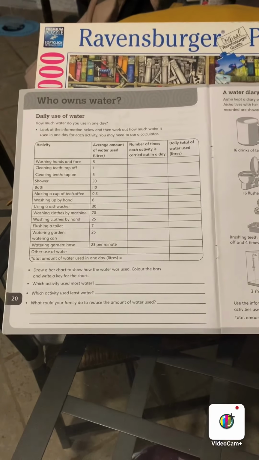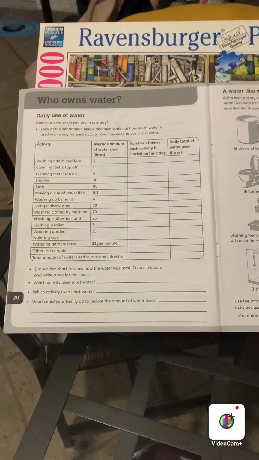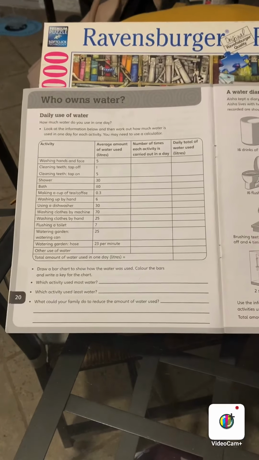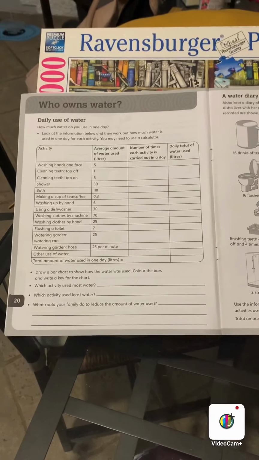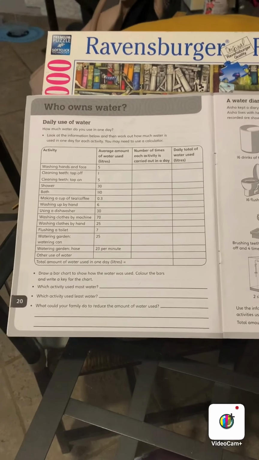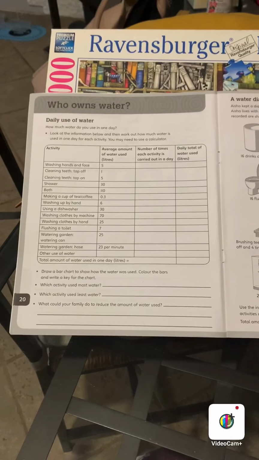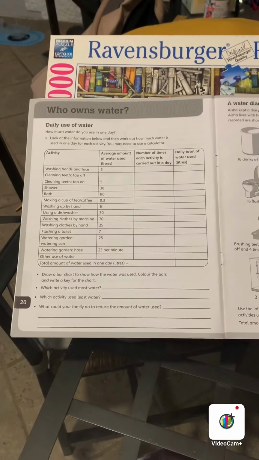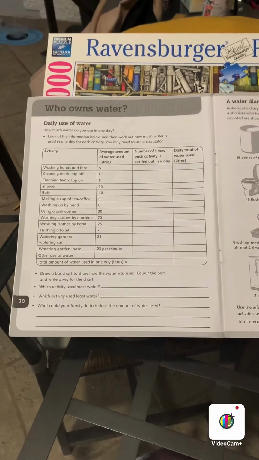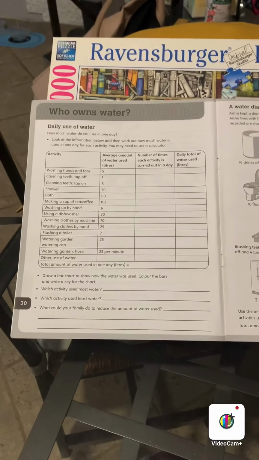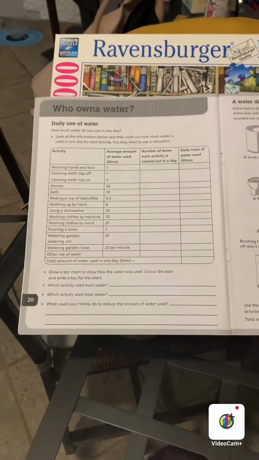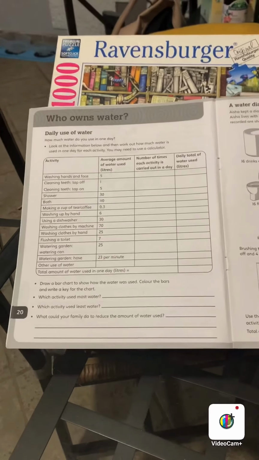Daily use of water. How much water do you use in one day? So this is going to be about us, okay? Look at the information below and then work out how much water is used in one day for each activity. You may need to use a calculator, which of course means go ahead and use a calculator in this case, okay? Just going to pause a second. Okay, I've got my pencil.